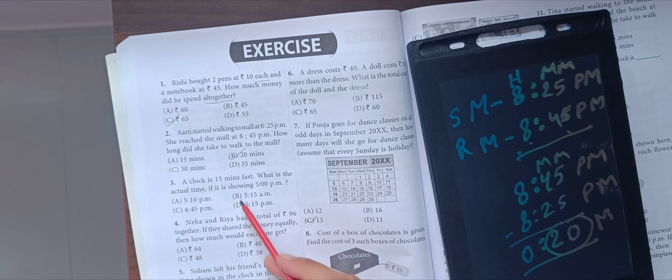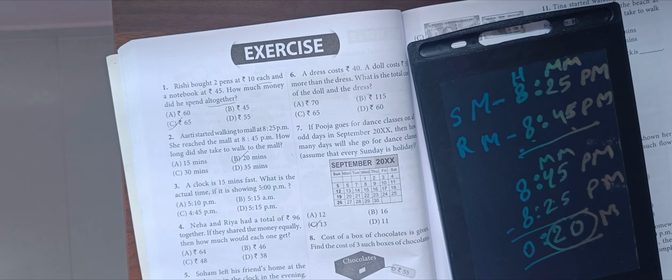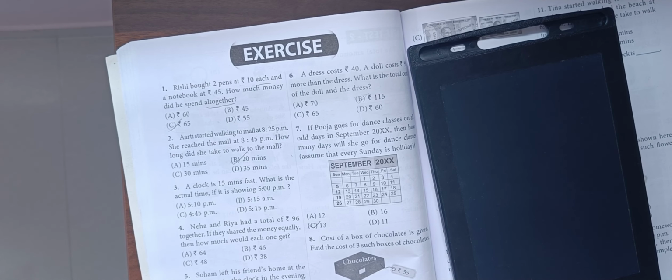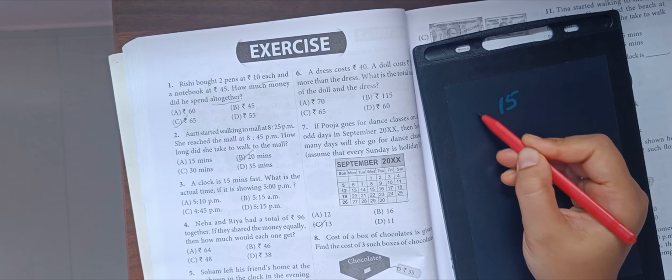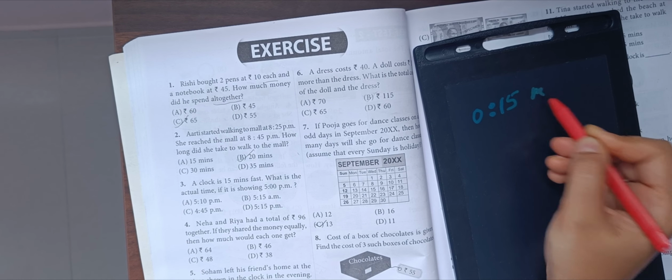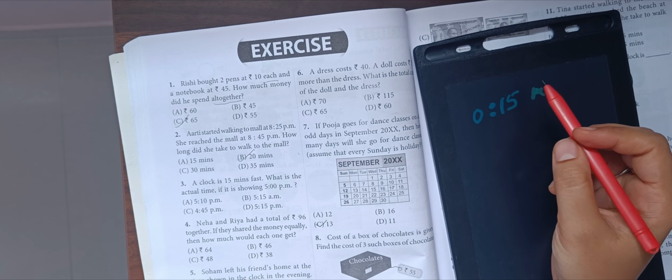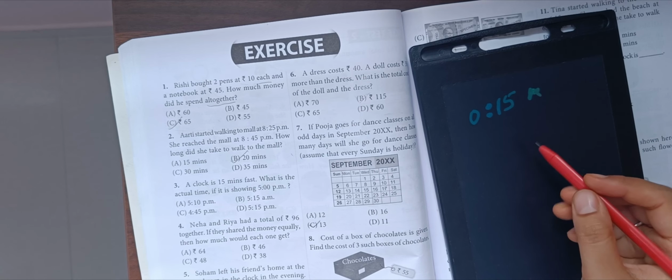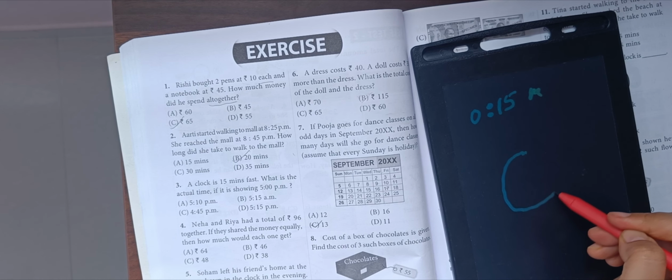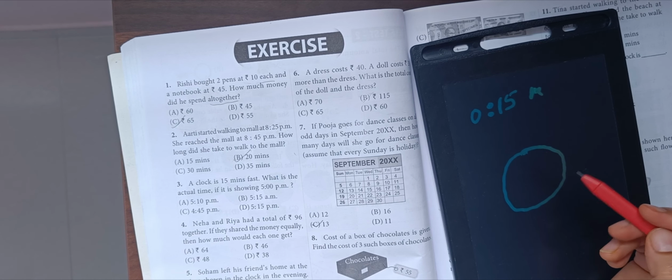Next is: a clock is 15 minutes fast. What is the actual time if it is showing 5 p.m.? A clock is how much fast? 15 minutes. So, what is the actual time if it is showing 5 p.m.?